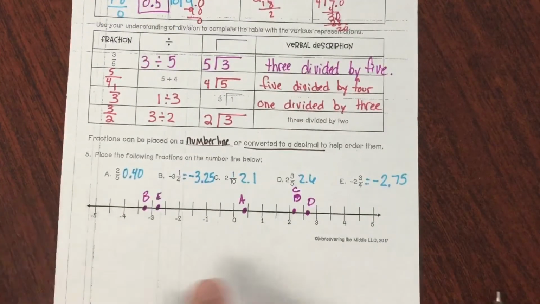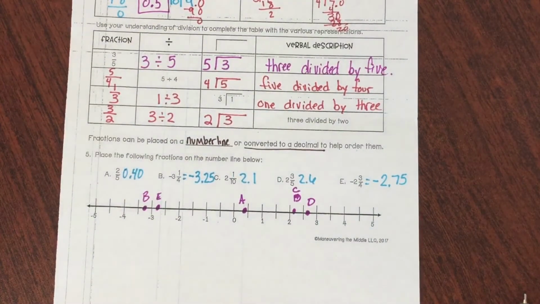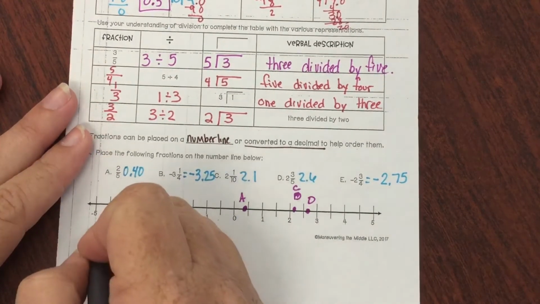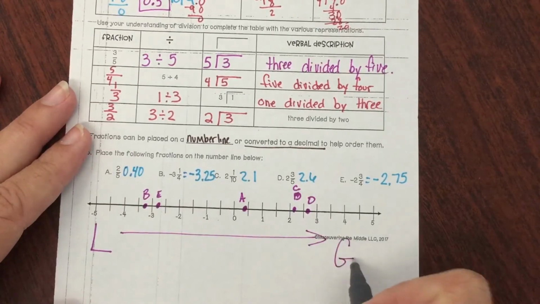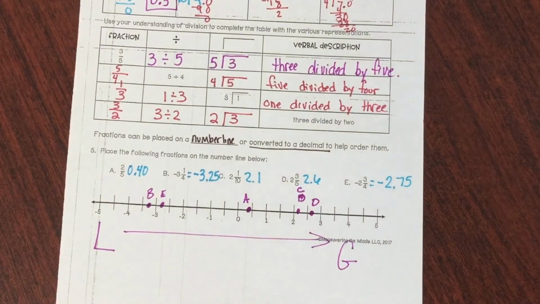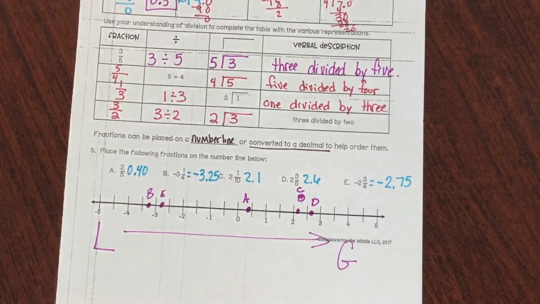So I have placed all of my fractions on a number line. Now that they're on a number line, it makes it easy to put them in order, whether it's greatest to least or least to greatest, because we know that our number lines work from the left to the right, and we get least to greatest, correct? Okay, so that's one way. One way we can compare fractions is using a number line. Another way is that we converted them to decimals, and we can then order them in decimals.